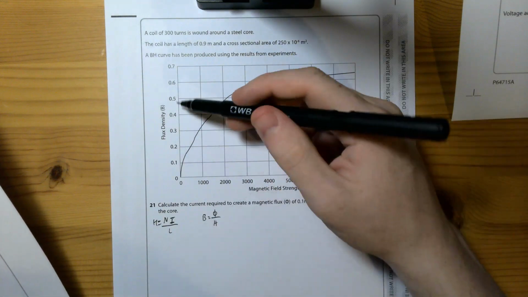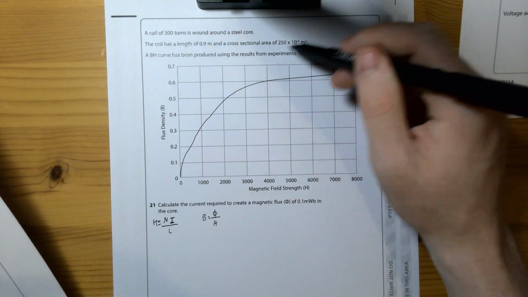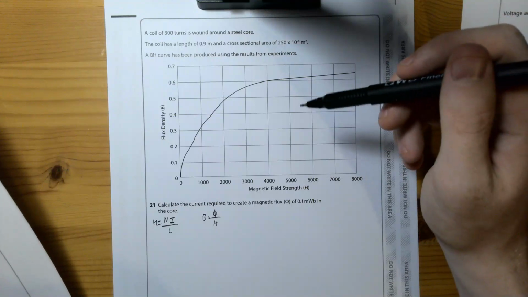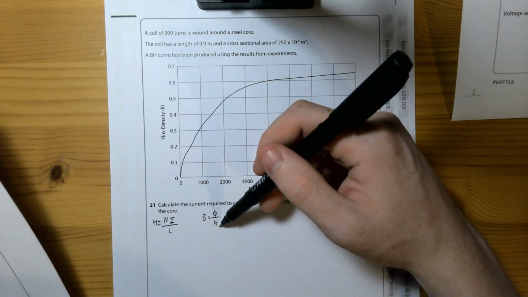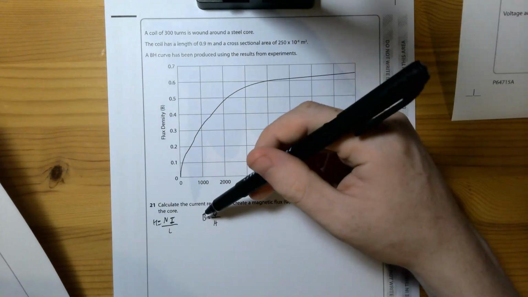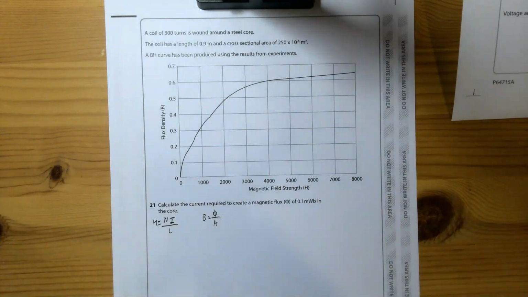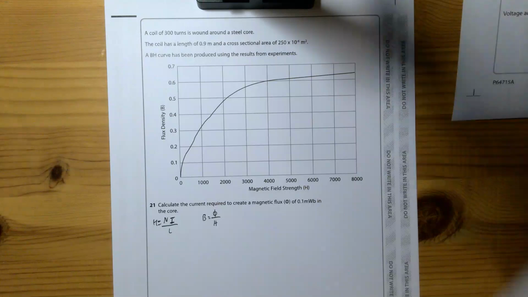That gets us our B value. Do we have a cross-sectional area? We do have a cross-sectional area. Right, lovely. So we've got everything we need then. Do we have the value B? No, of course we don't, because that's what we need to find. Okay, yeah, we've got absolutely everything we need.